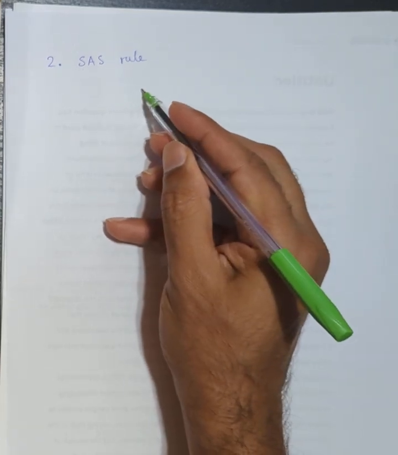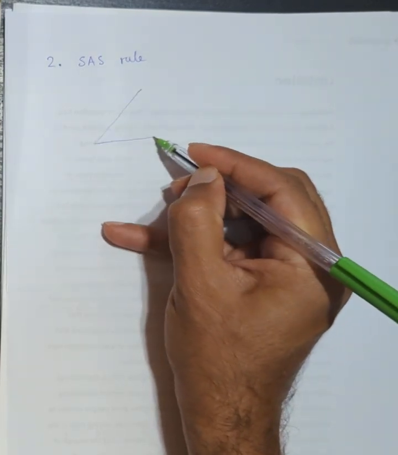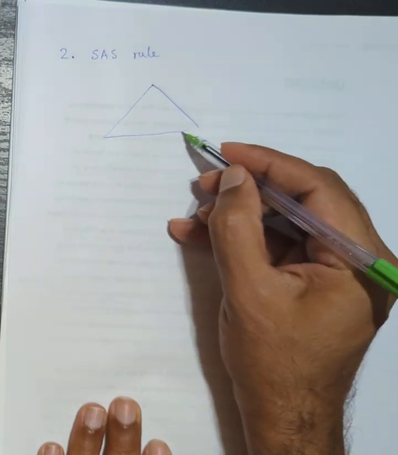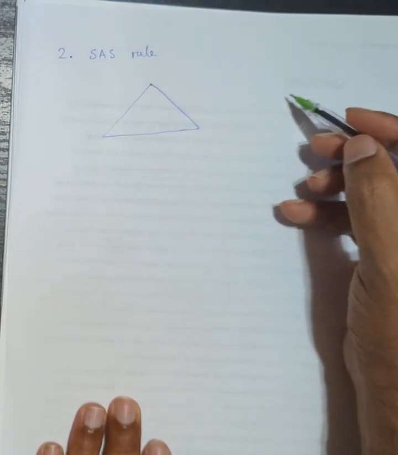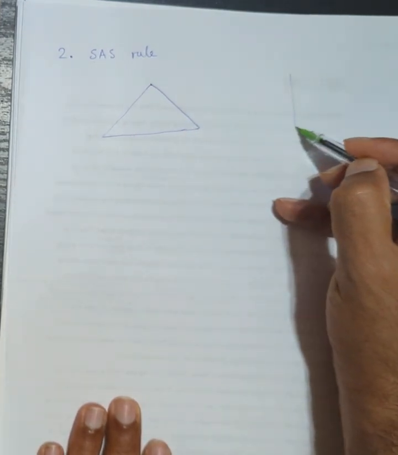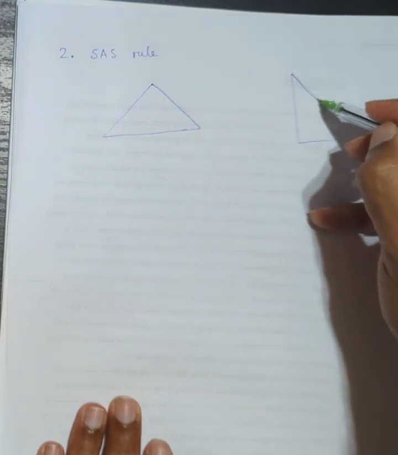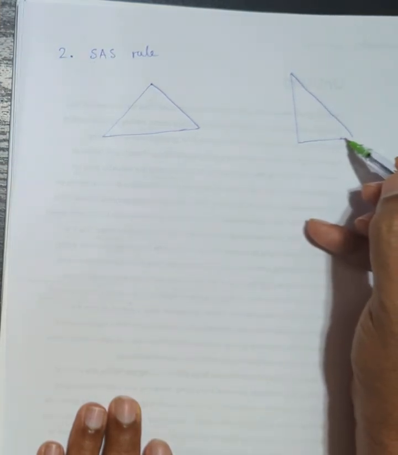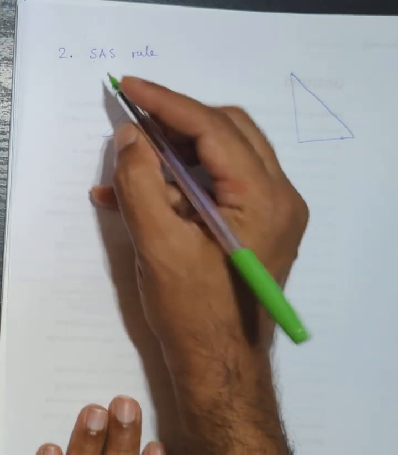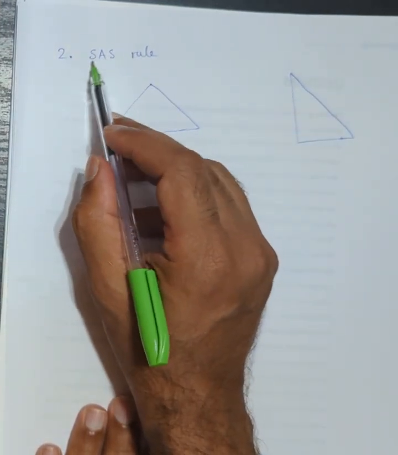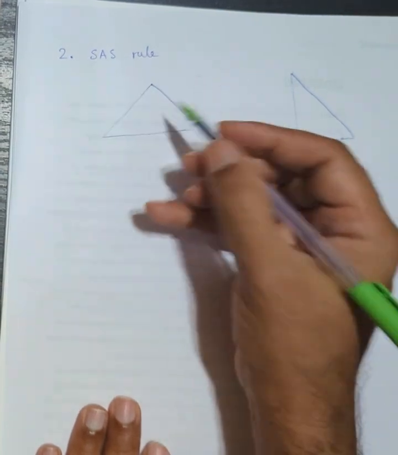So now if you have two triangles, and again, those two triangles don't have to be oriented the same way, but if you have side, angle, side, you can see that the angle is between the sides.